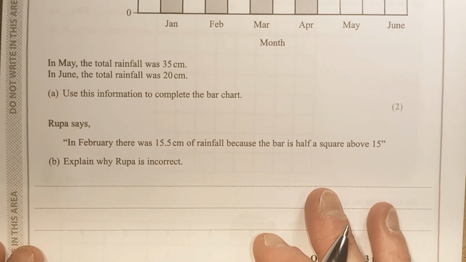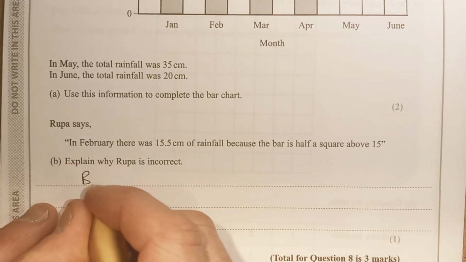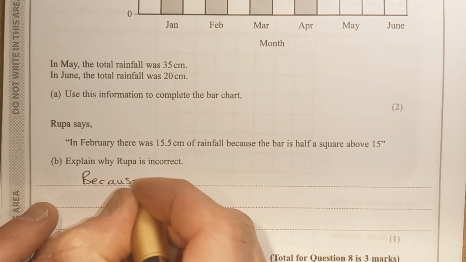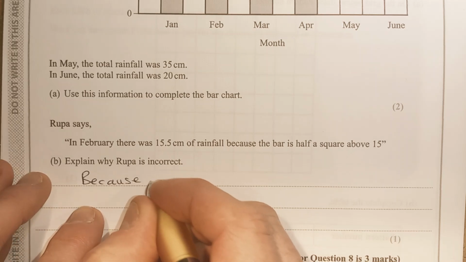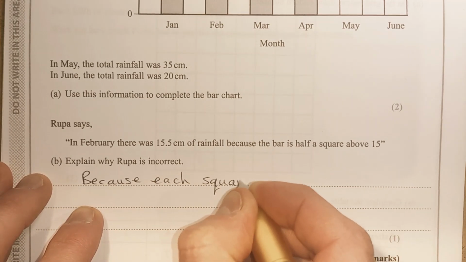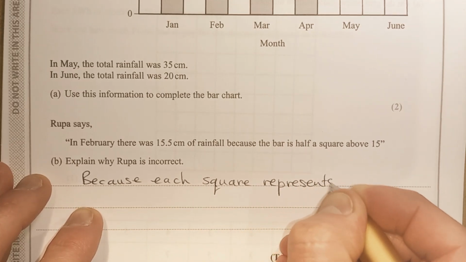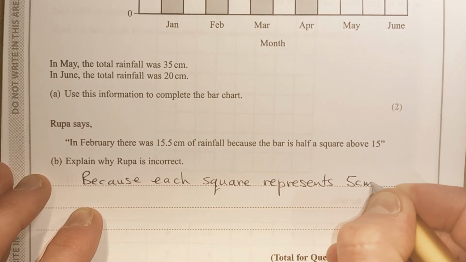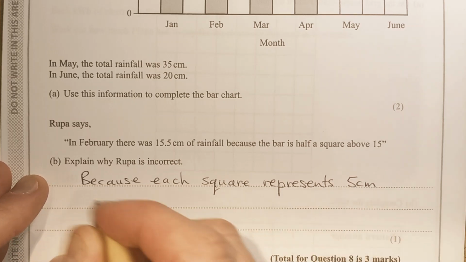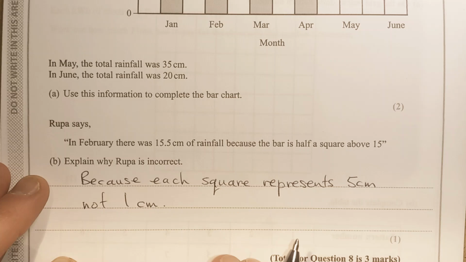So, explain why Rupert is incorrect. And we can say, because each square represents 5 centimetres, not 1 centimetre.